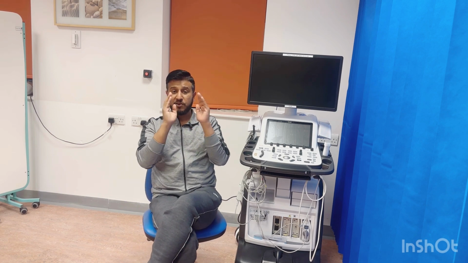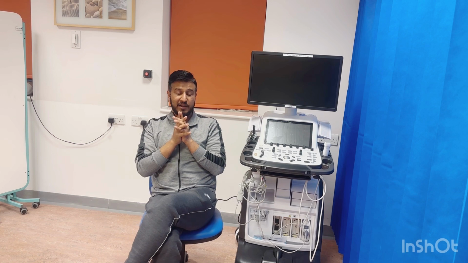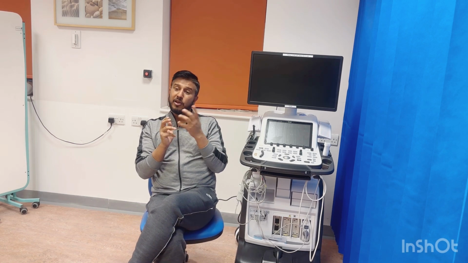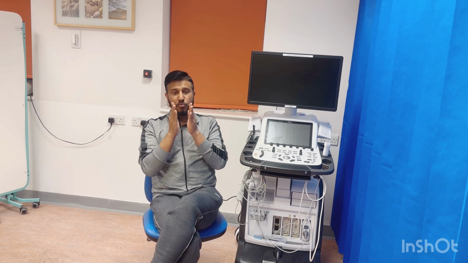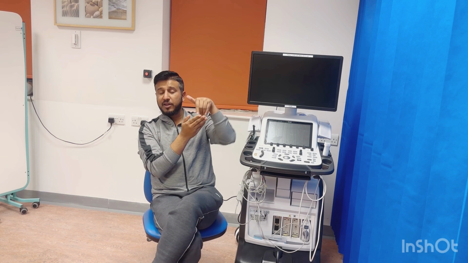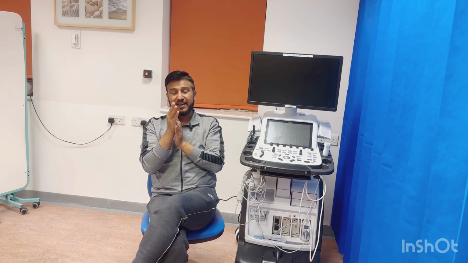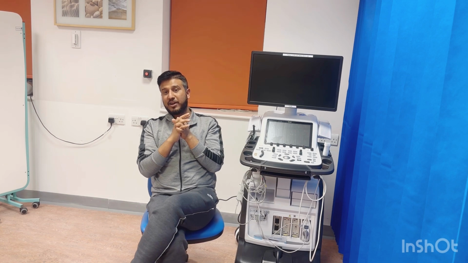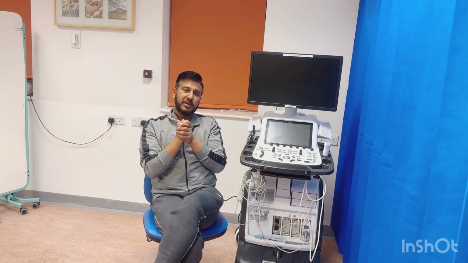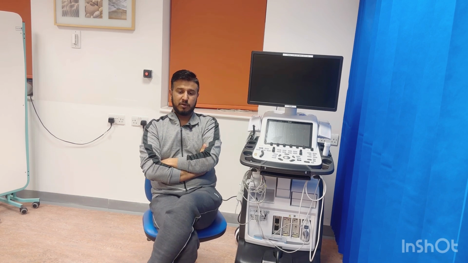Just zoom the image, freeze it, slowly move it. Wherever you see better vena contracta, measure it. Now, in aortic regurgitation especially, most of the jets are not very central. If the jet is central, you can get a very good vena contracta. But if the jet is not central, then it's very tough to measure the vena contracta. You can give it a try still, but it's going to be wrong most of the time.